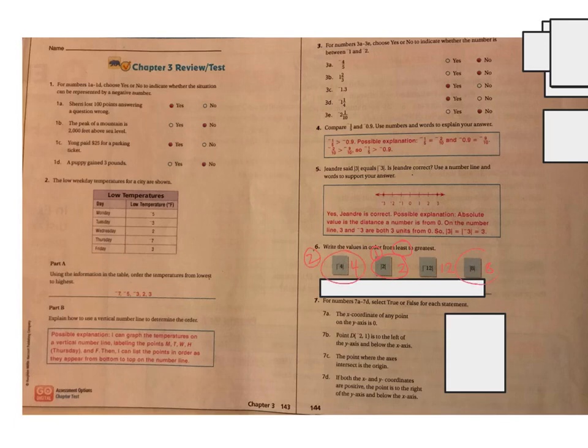And then it goes to 8, and then it goes to negative 12. But you need to write them in the order that they are. So it's going to be absolute value of 2, absolute value of negative 4, absolute value of 8, absolute value of negative 12.